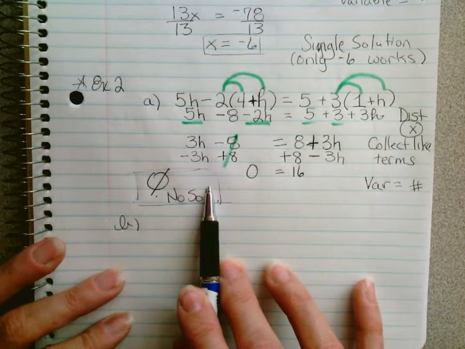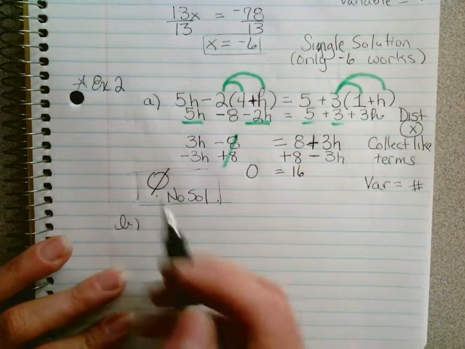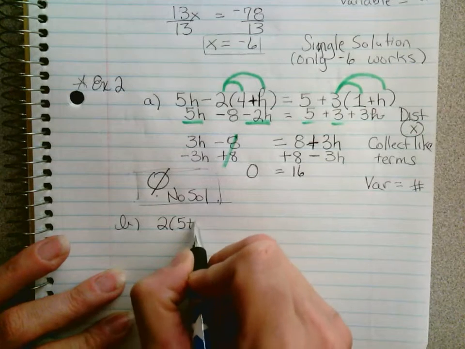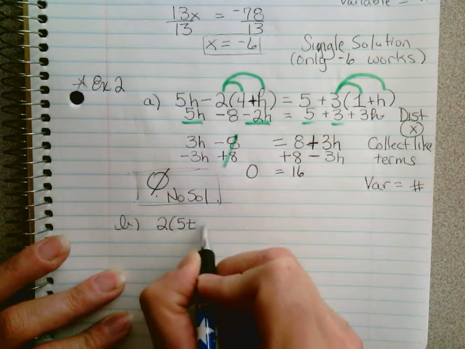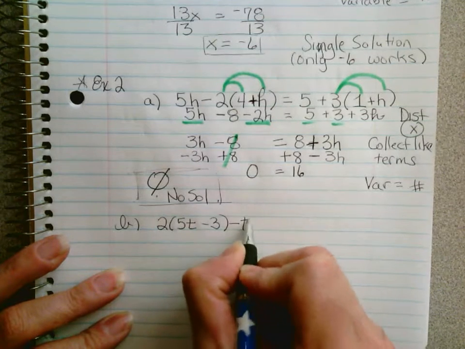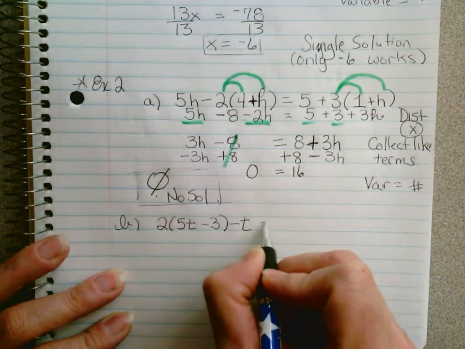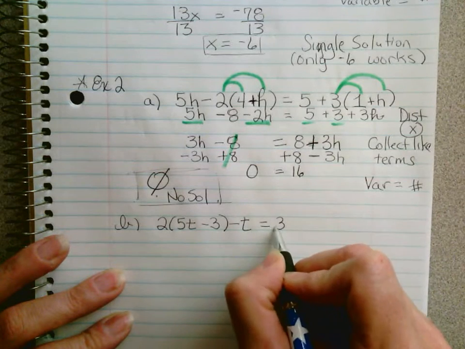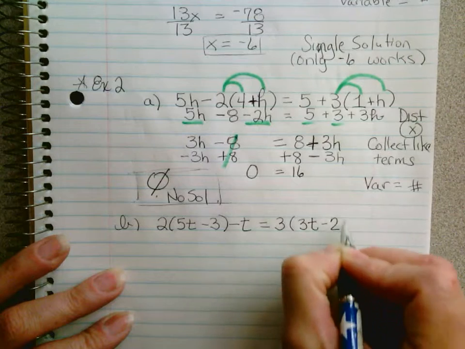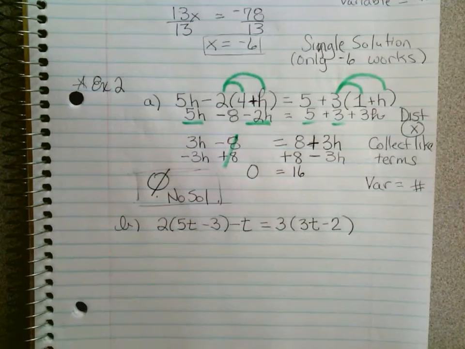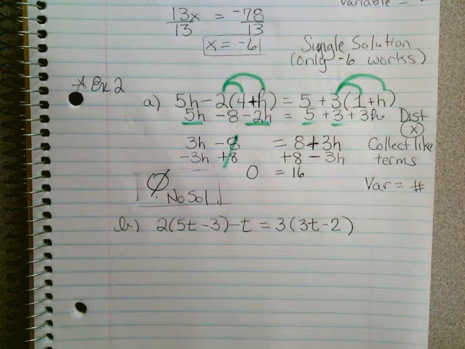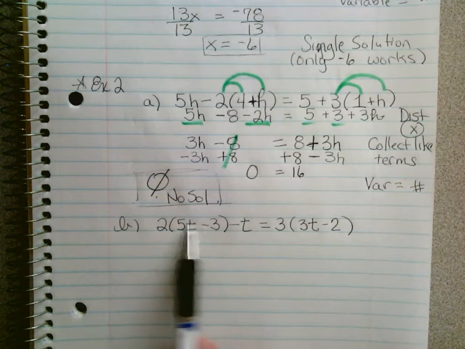Next one, this is my sample B, and it's going to look like this. 2 times the difference of 5t and negative 3 minus t is equal to 3 times the difference of 3t and negative 2. We're going to do all the same work that we've done in the first 2 items. We're going to see if we can combine.